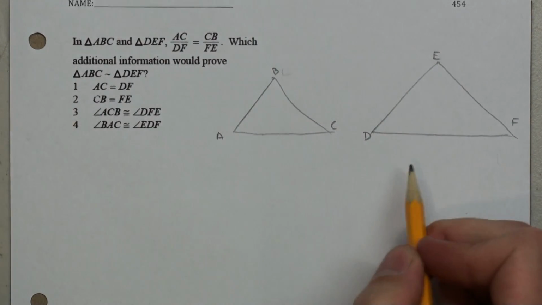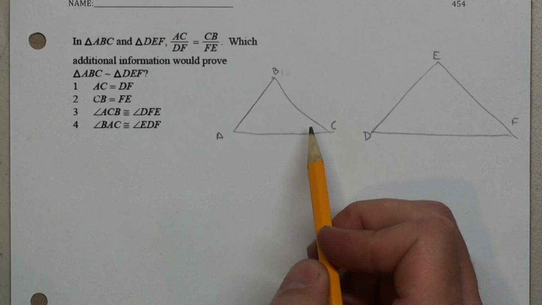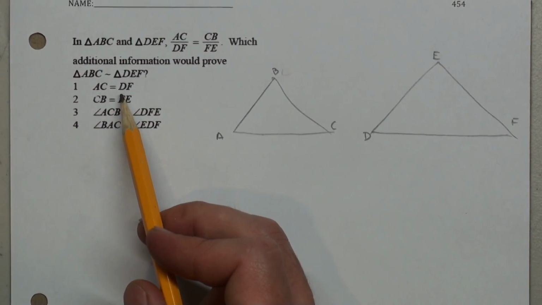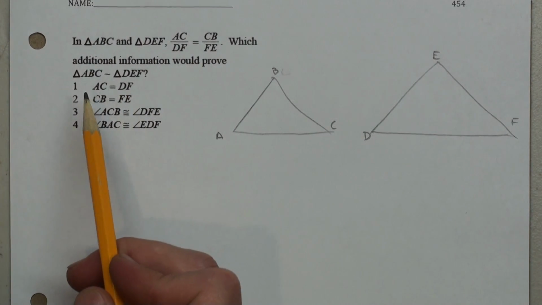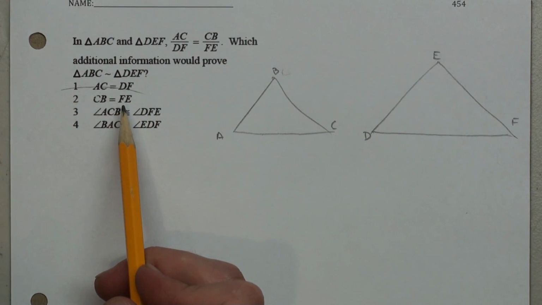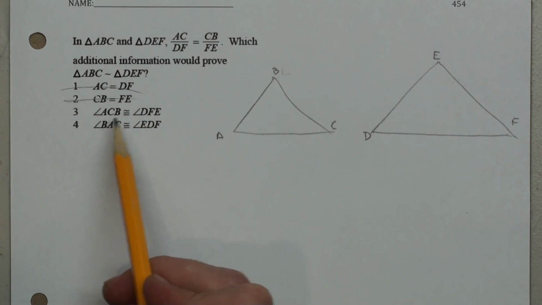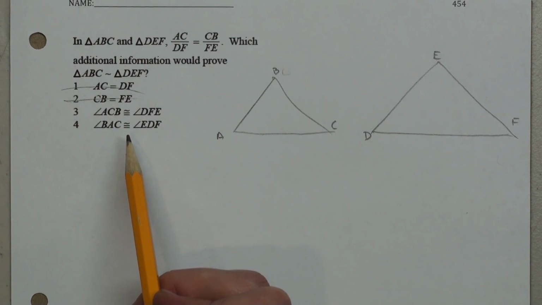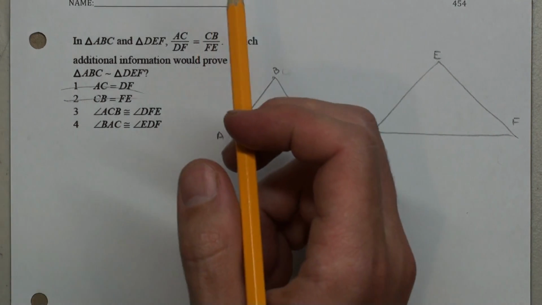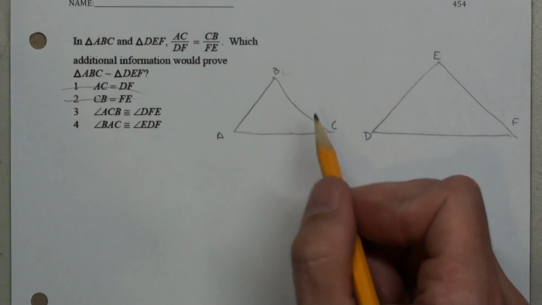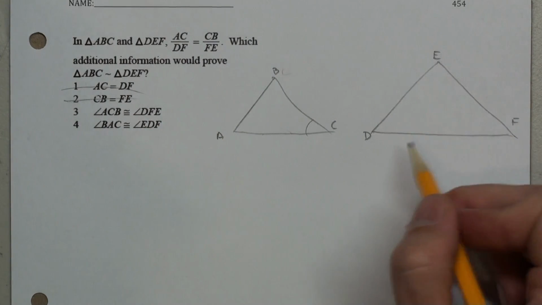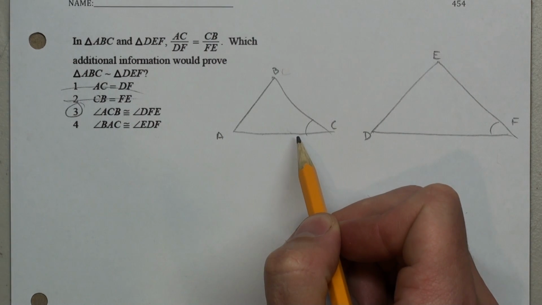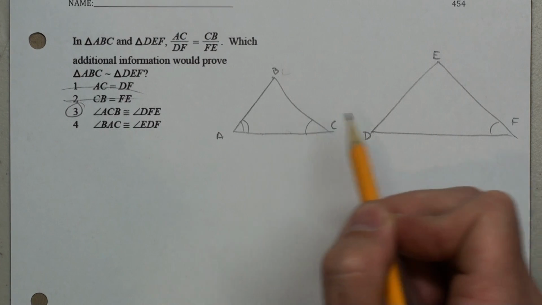We know that AC is in proportion with DF and CB is in proportion with FE. So AC is equal to DF? No, we don't need to know that. CB is equal to FE? We don't need to know that. Angle ACB. Hang on one second. Angle ACB is congruent to angle DFE. That's it, right there. BAC is congruent to EDF. That's also true.